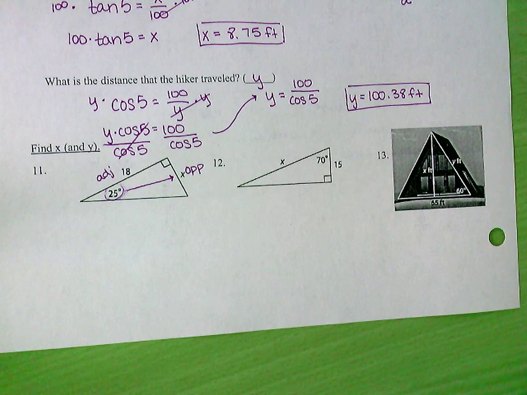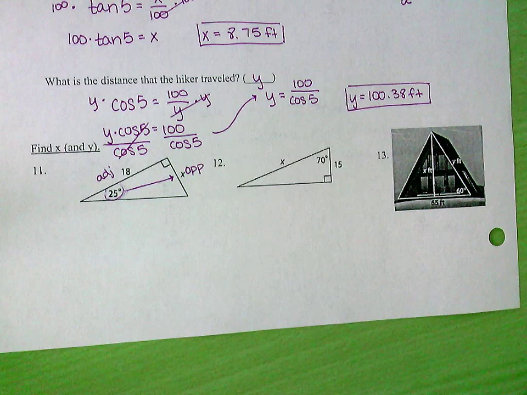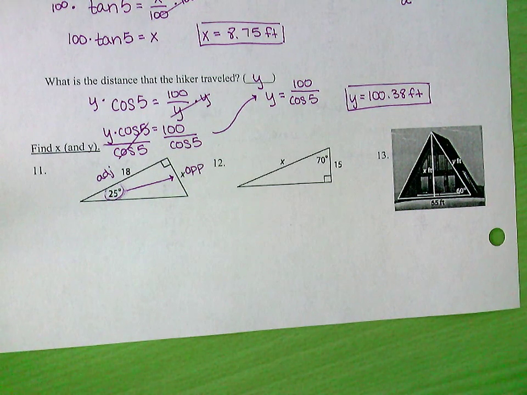Anybody else have a different type of calculator? So that would be if you're dividing.